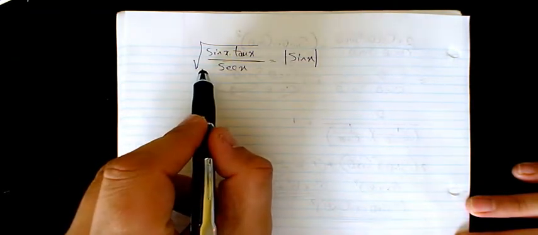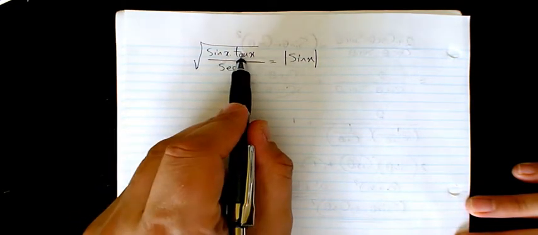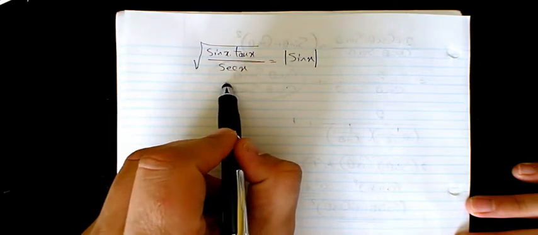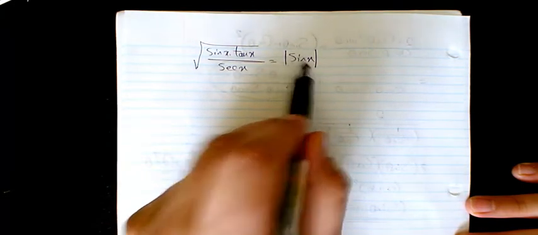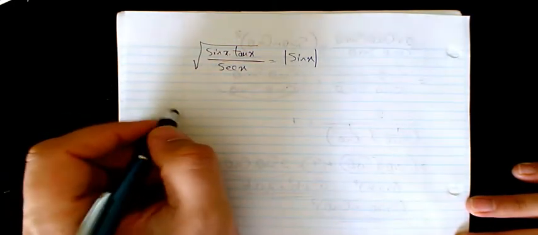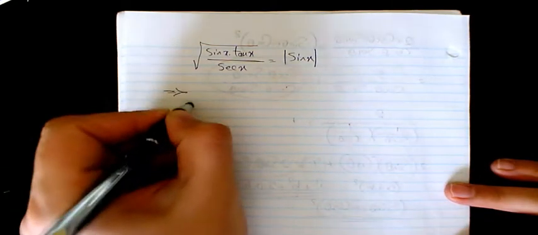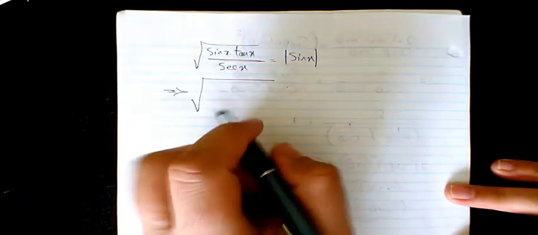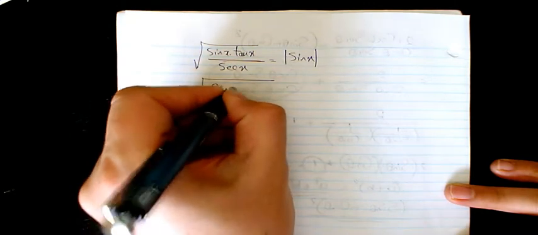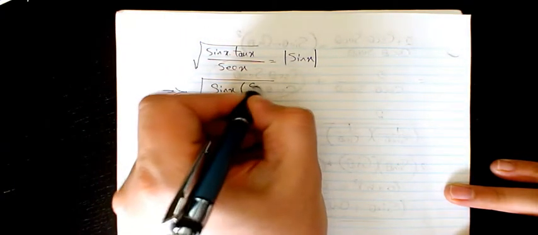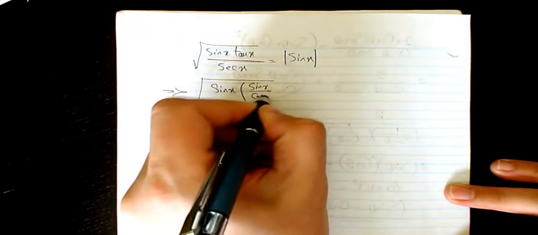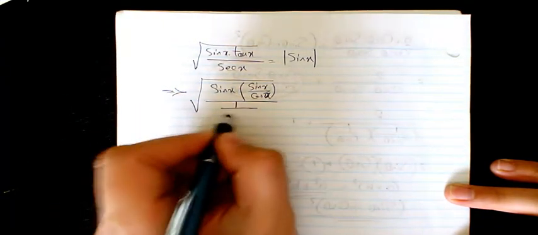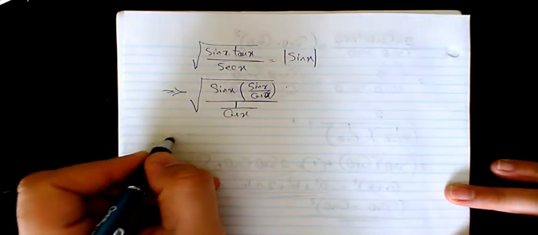So in this example, I have the square root of sine x times tan x divided by secant x, and it's going to be equal to the absolute value of sine x. So I start from the most difficult part. We have sine x, tan will be sine x divided by cosine x, divided by 1 over cosine x, because secant is the inverse of cosine.